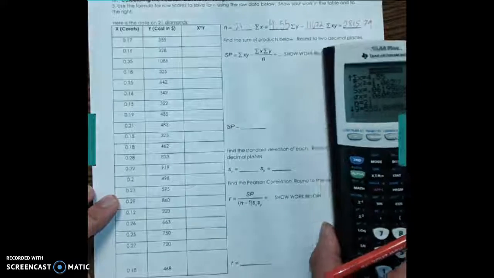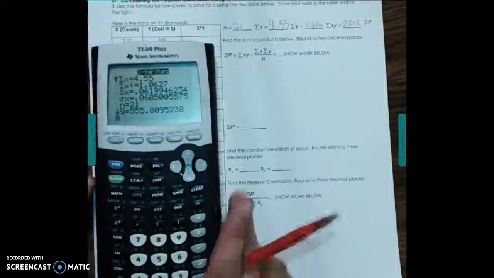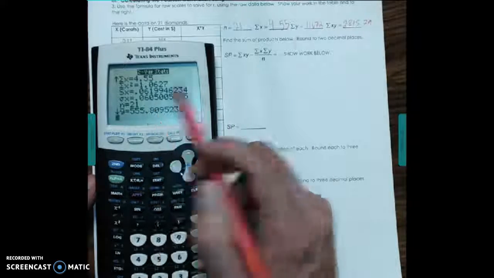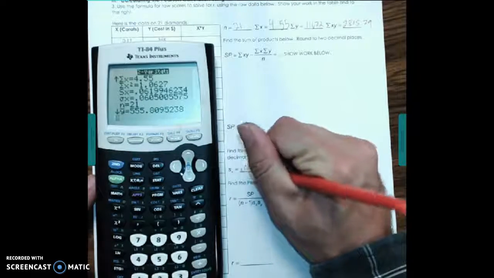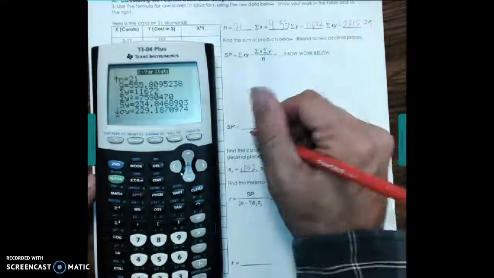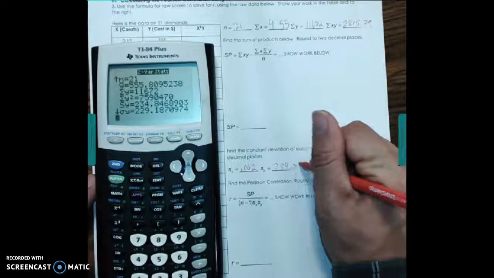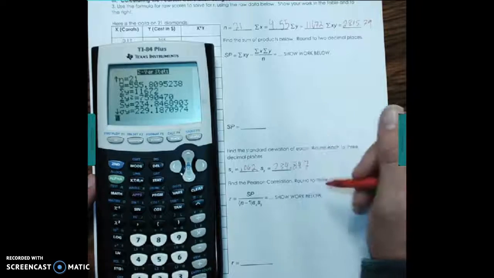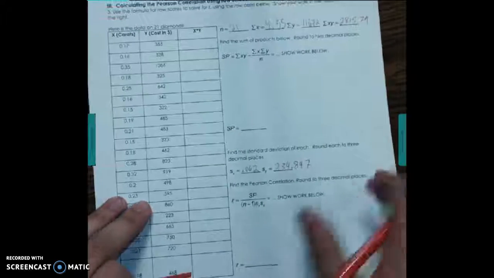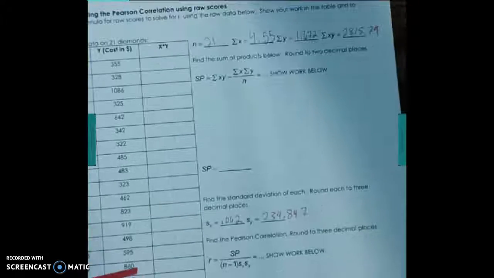I need a couple other things here as well: the standard deviation of X and the standard deviation of Y. I do not recommend you try and calculate those by hand, especially if you've got 21 data points. The standard deviation of X is 0.062, and the standard deviation of Y, right here, is 234.847. Let me round that up. Now, with that, you can actually go ahead and do the calculation by hand. So let me just show you that real quick.